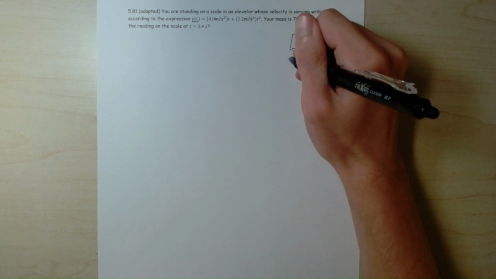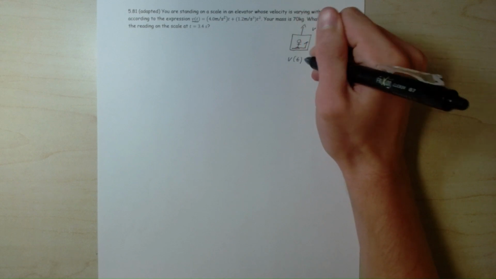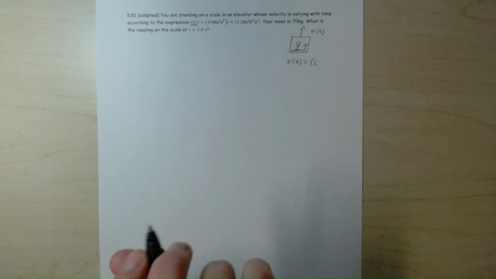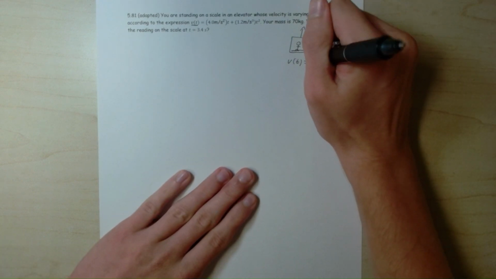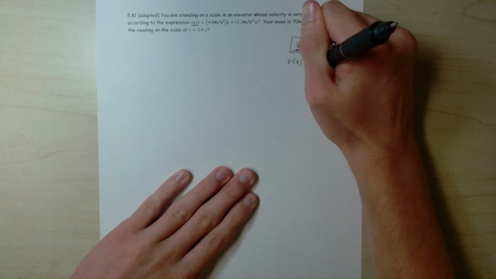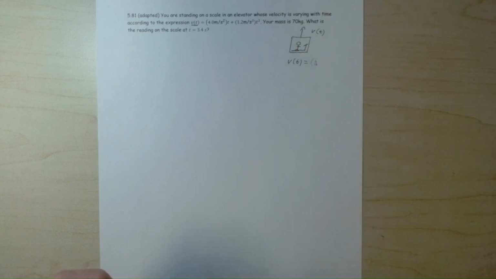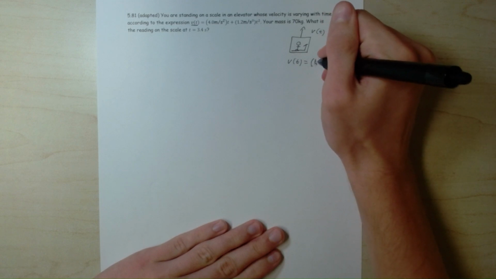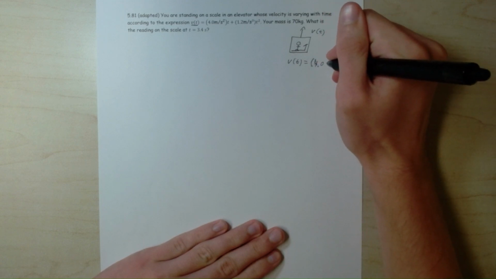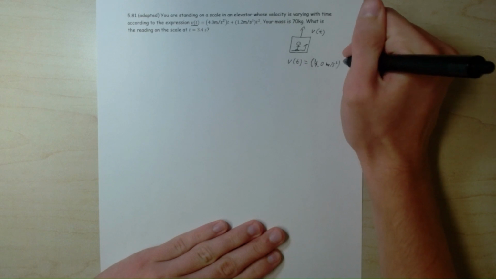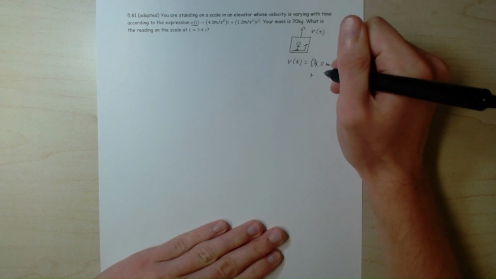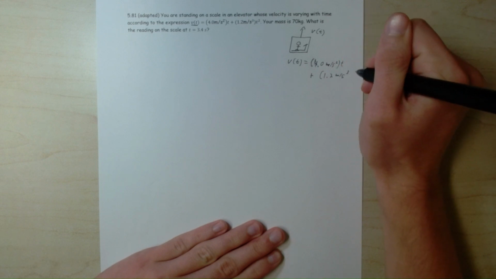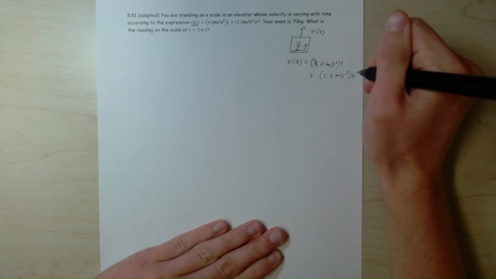And we know that our velocity function v of t equals 4.0 meters per second squared times t plus 1.2 meters per second cubed times t squared.